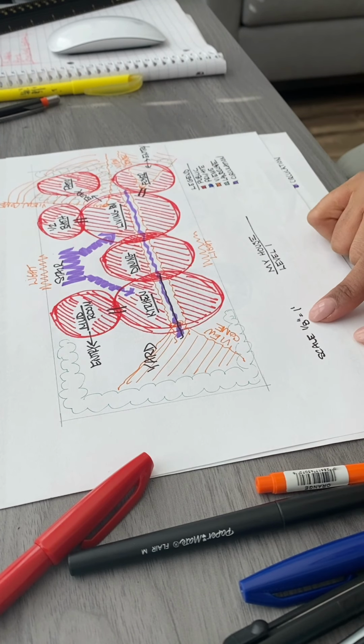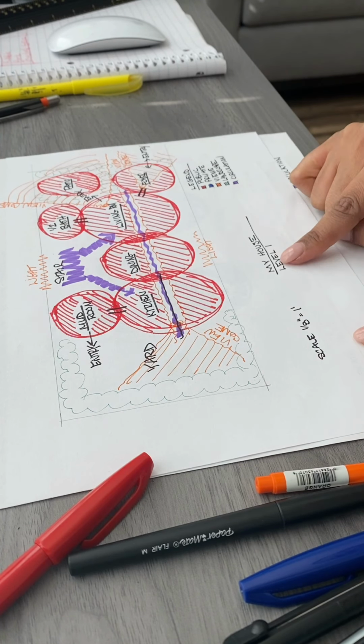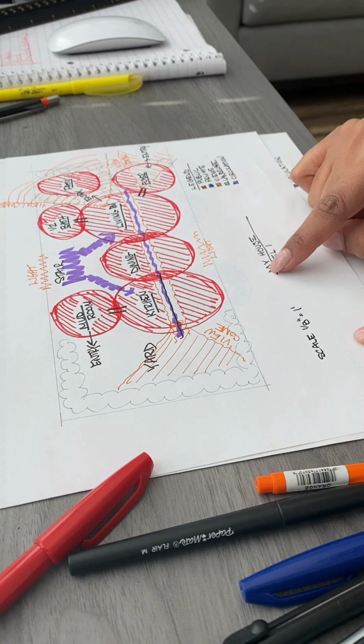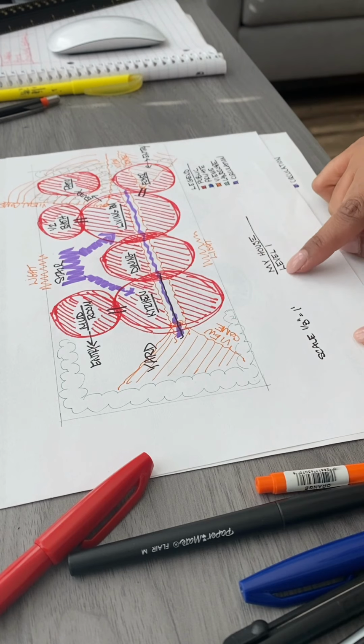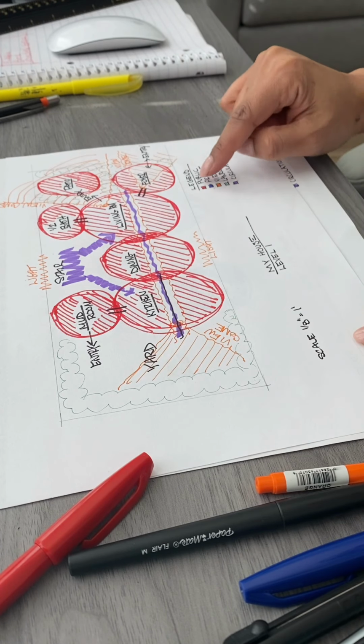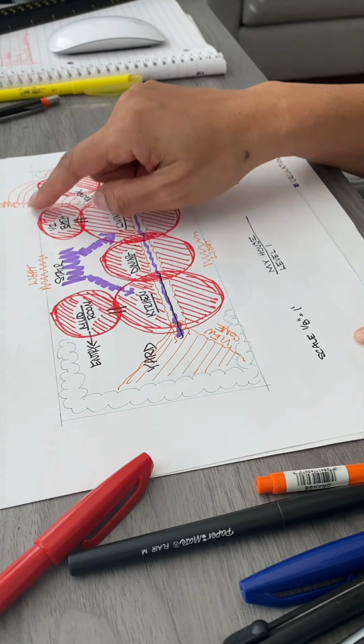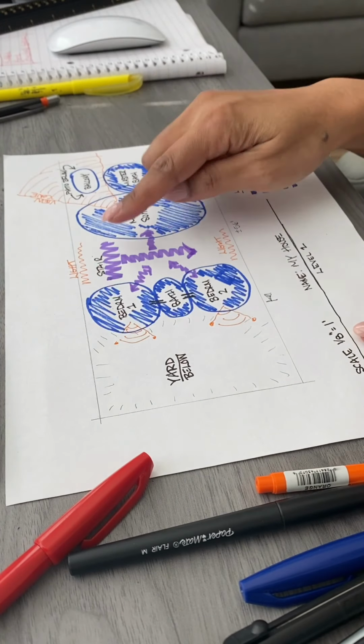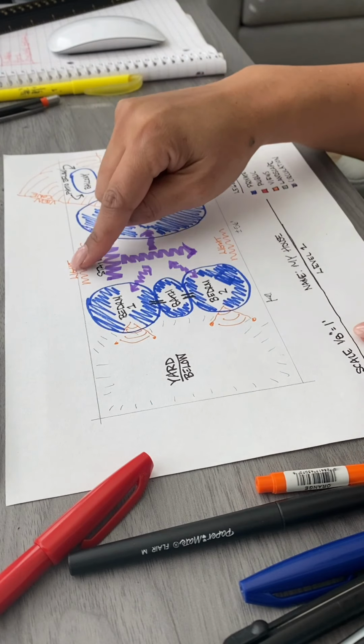Notice I have my scale. I did it at 1/8 inch to 1 foot. And you're going to put whatever you named your property here. I just used my house for this example, level 1, and then I did a color diagram legend to show my bubble diagram. And then I did the second floor, the same thing.